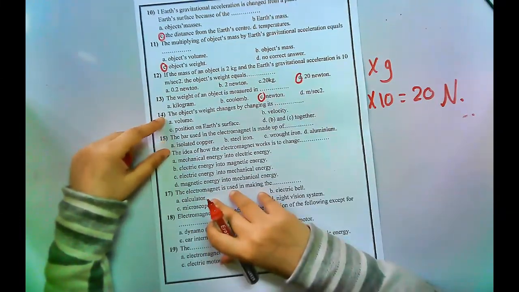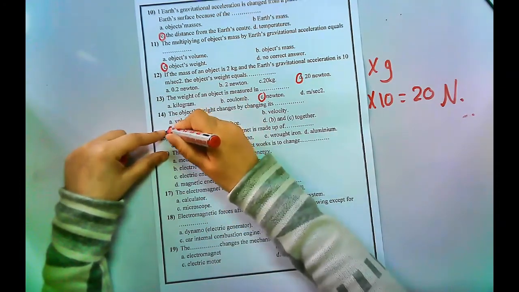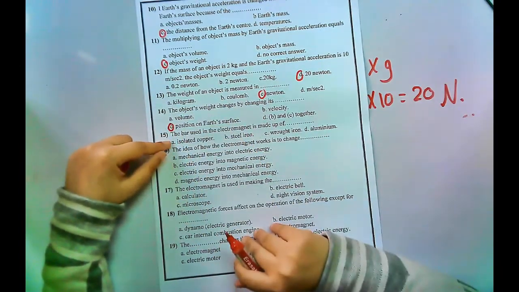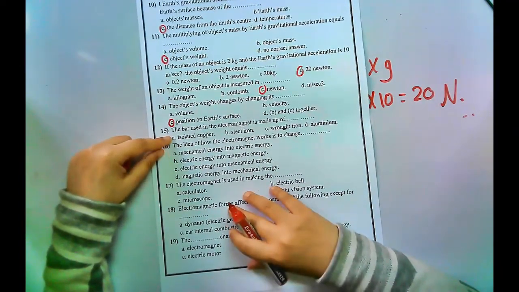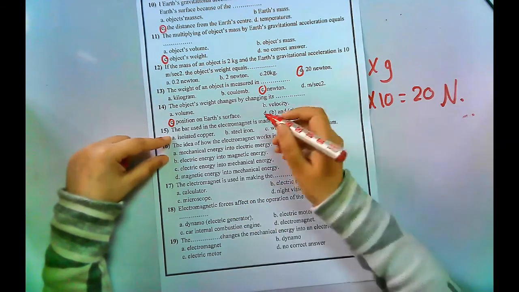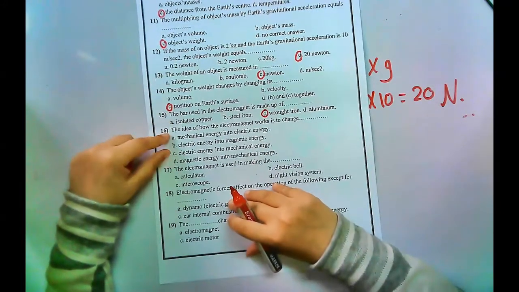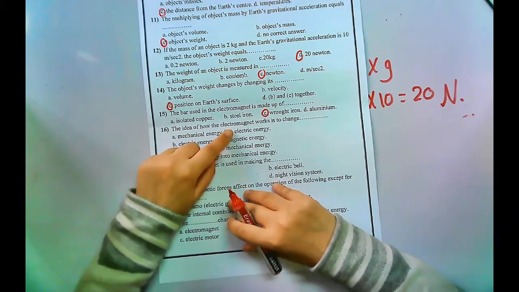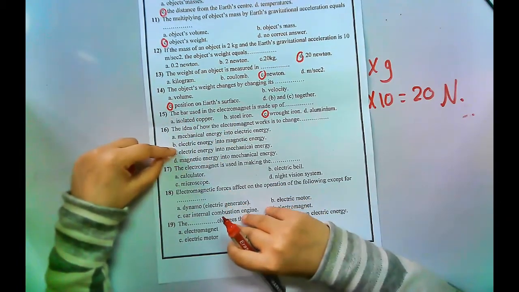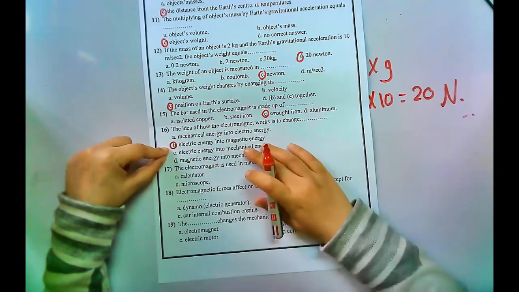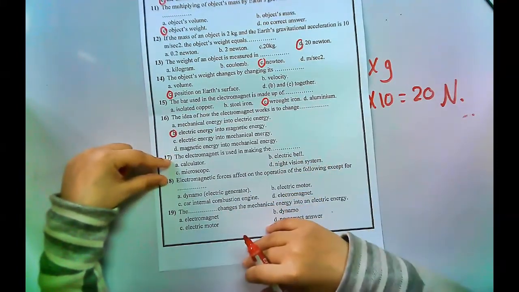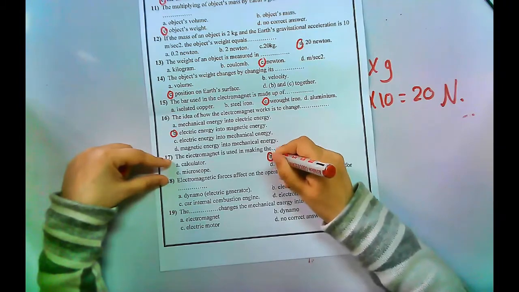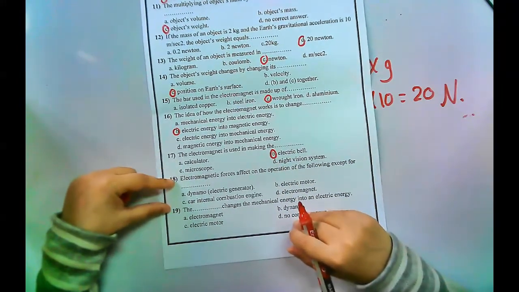The object's weight changes by changing its position on the Earth's surface. Are we standing at the pole, near the pole, or near the equator? The bar used in an electromagnet is made of wrought iron or soft iron. The idea of how an electromagnet works: it changes electric energy into magnetic energy. The electromagnet is used in making electric bells, winches, and cranes.